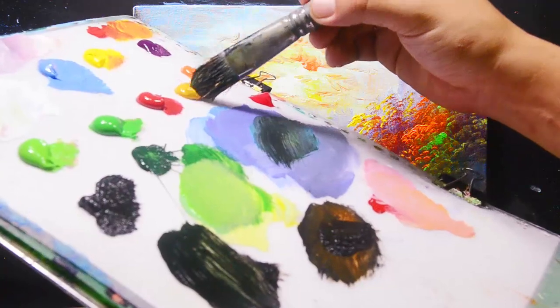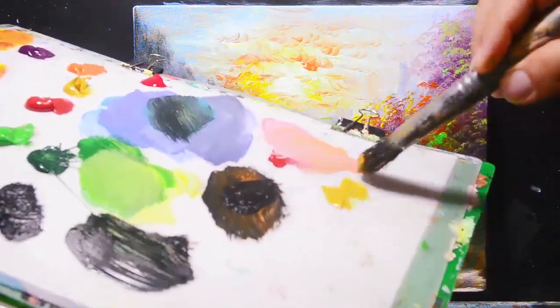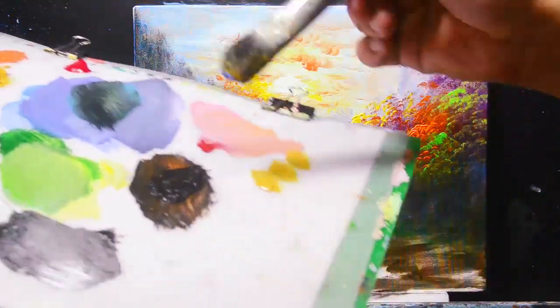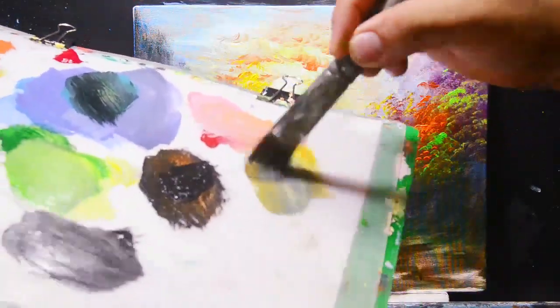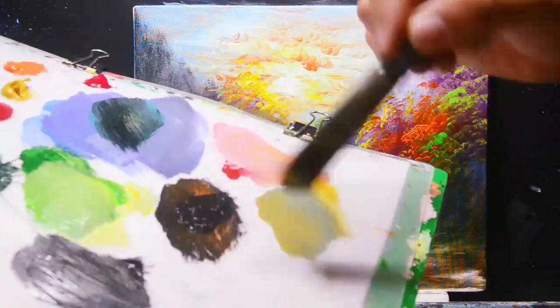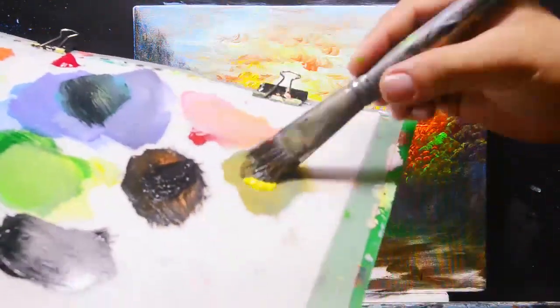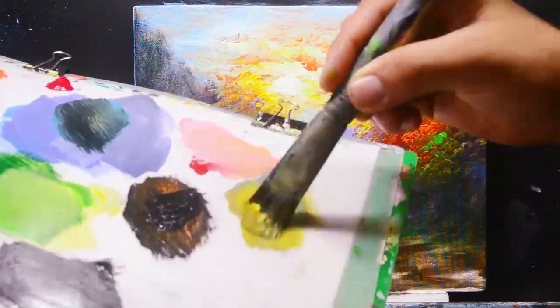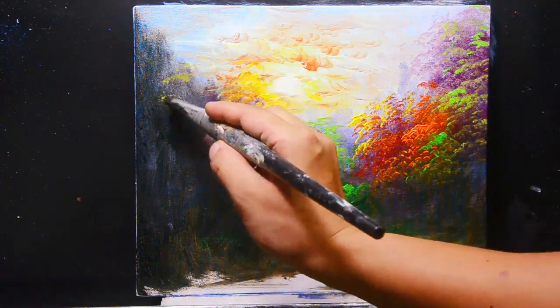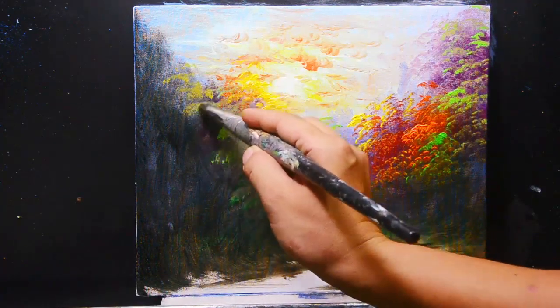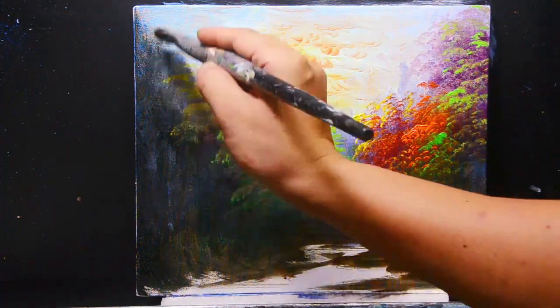I'm gonna mix the color of the Rushina and the blue. Oh no, the cobalt blue, the Rushina and the cobalt blue, and just the cadmium yellow. I'm going to paint this one here for more color of the trees, for the highlight of the trees here.